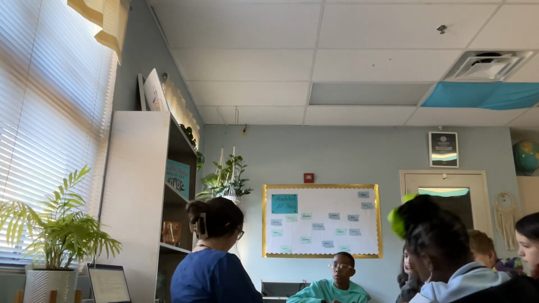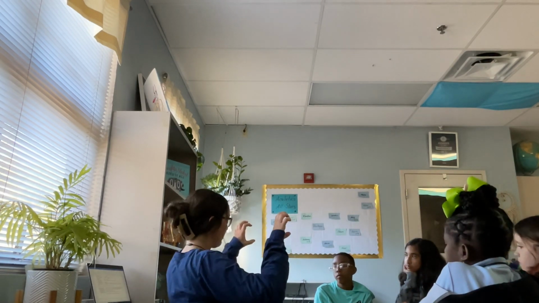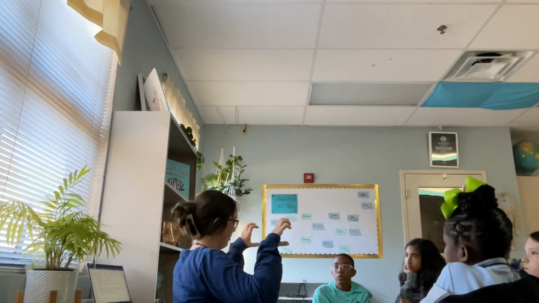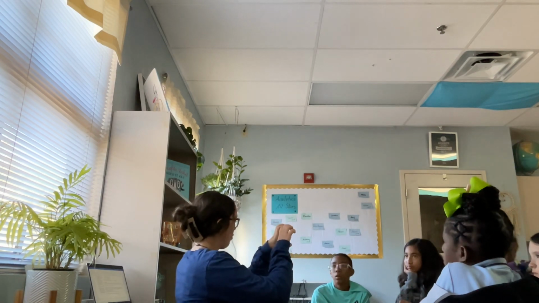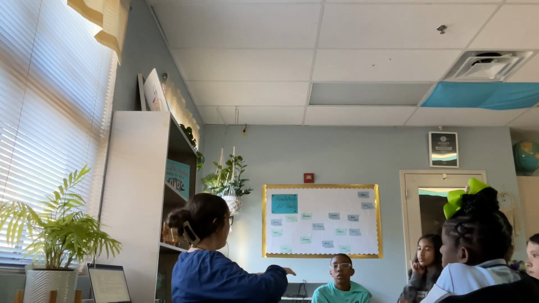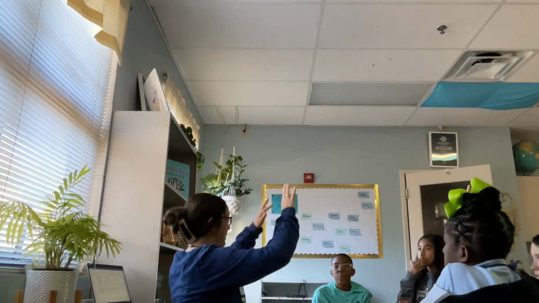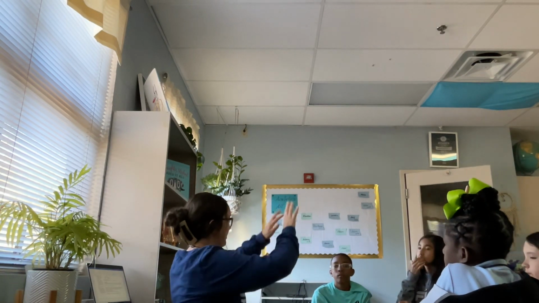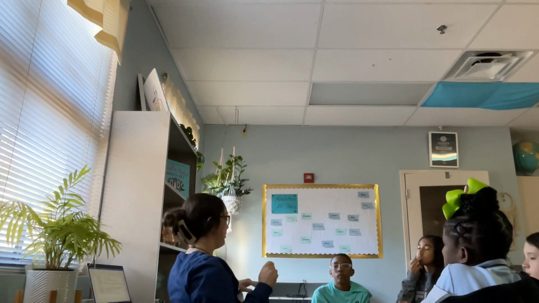Okay, let's see. We have our prefix and our suffix. What do we attach that to? A word. And what is that word called? A root. Good job. So we can think of it as a tree, right? We have our root, and then the leaves grow off. So the prefixes and suffixes grow off of the tree or our root, right?